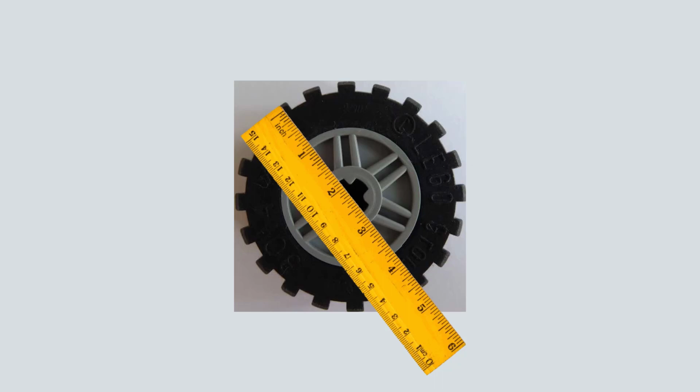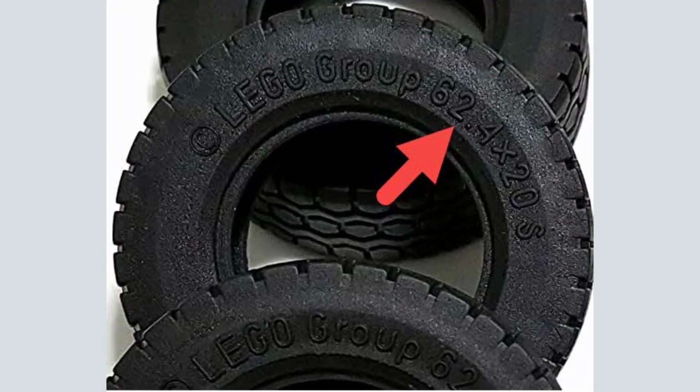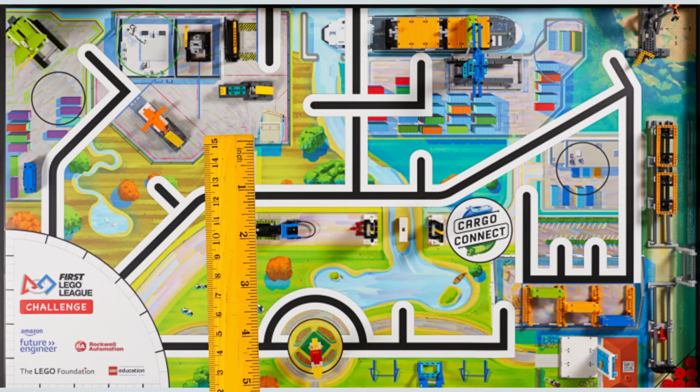There's another, simpler way to find the same, and you do not need a ruler or measuring tape. For Lego tires, just look closely at the tire label. The first number is the diameter and the second number is the tire width. It is typically written in millimeters. We measure the distance on the mat in inches.